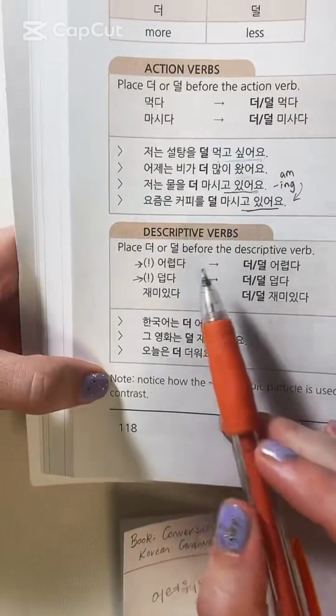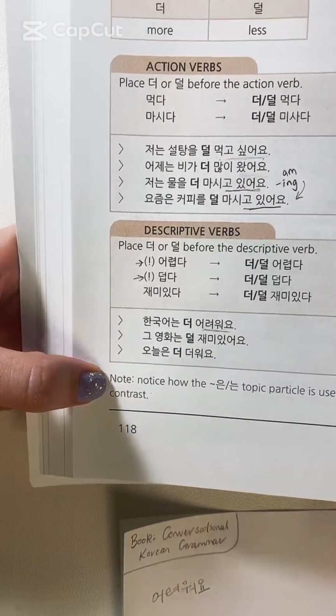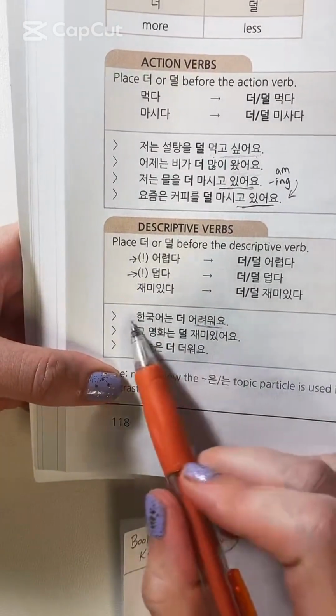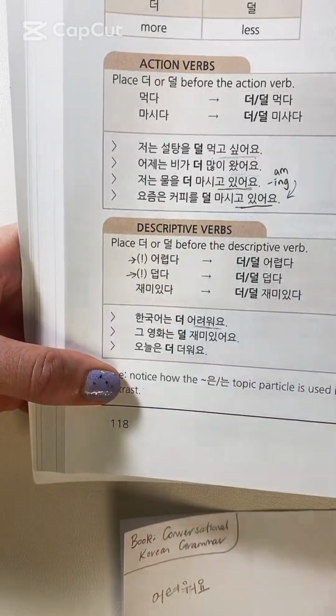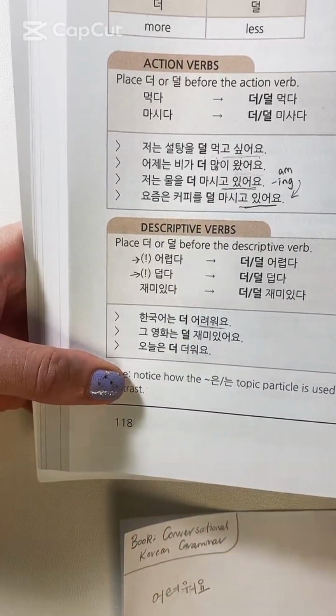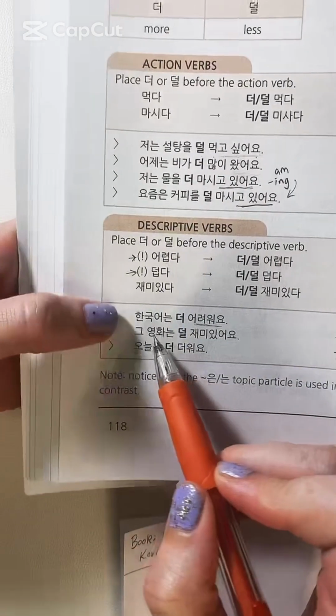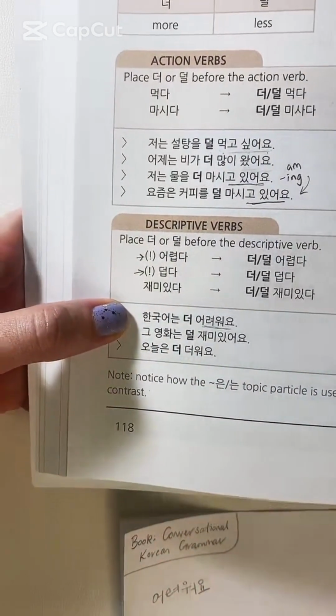So very, very brief introduction to 비읍 irregular verbs. If you want more practice with that, go and check them out online as well. But this sentence, what does it mean? 한국어는 더 어려워요. 한국어. What does 한국어 mean in Korean or in English?